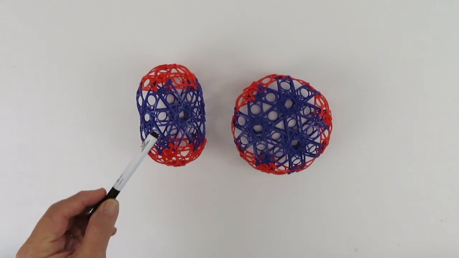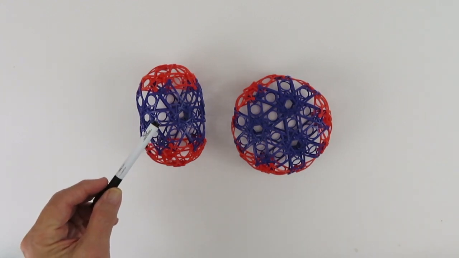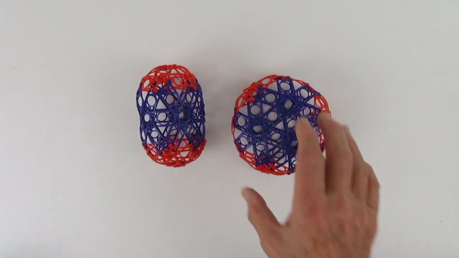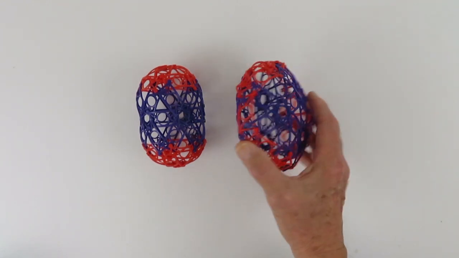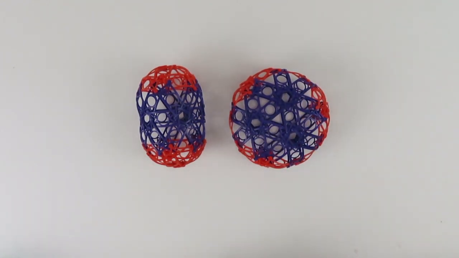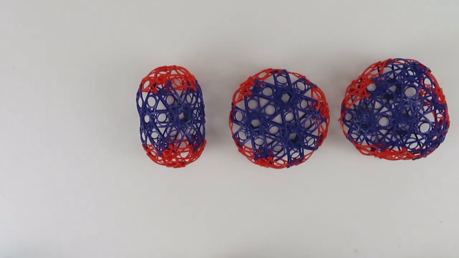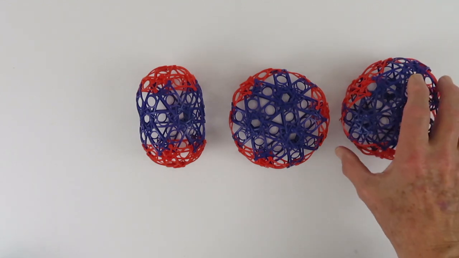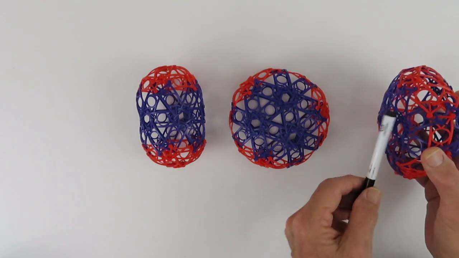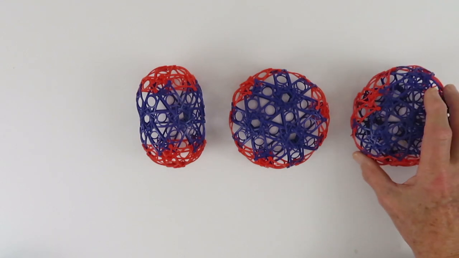This is the structure with 5 6-edge nodes, and if we add 3 more edges, we get this structure, which is relatively flat. This has 6 6-edge nodes. If we add 3 more edges to this, we get the structure with 7 6-edge nodes, and that has a flat face on one side and a convex face on the other side.